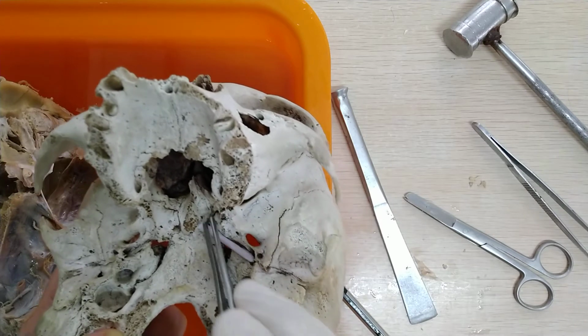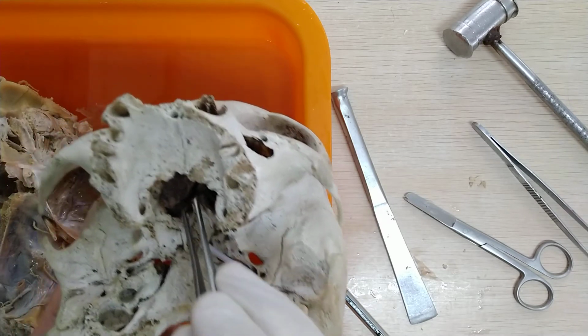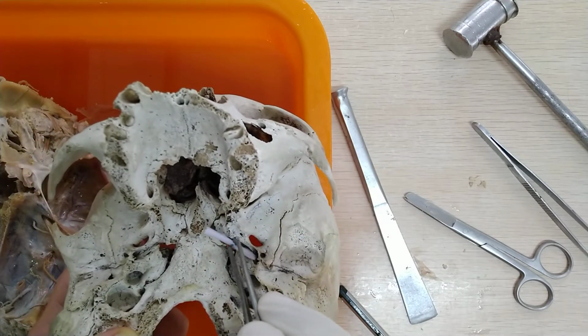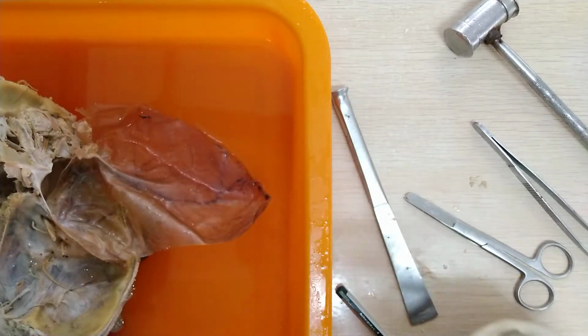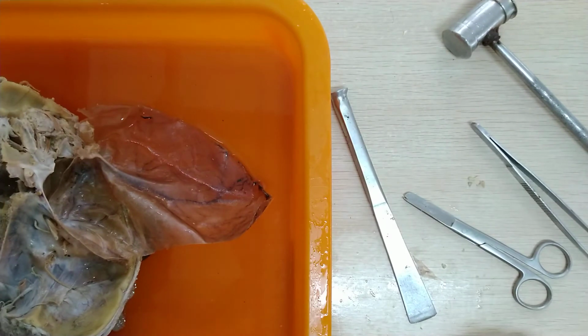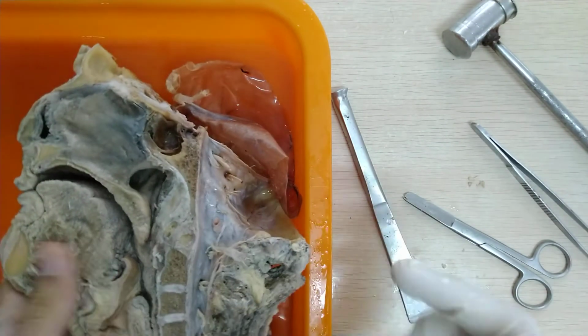So the auditory tube is directed towards the nasopharynx. It opens in the nasopharynx, and the opening is guarded by an elevation that is seen in the nasopharynx, the tubal elevation. So here is the specimen of the pharynx.